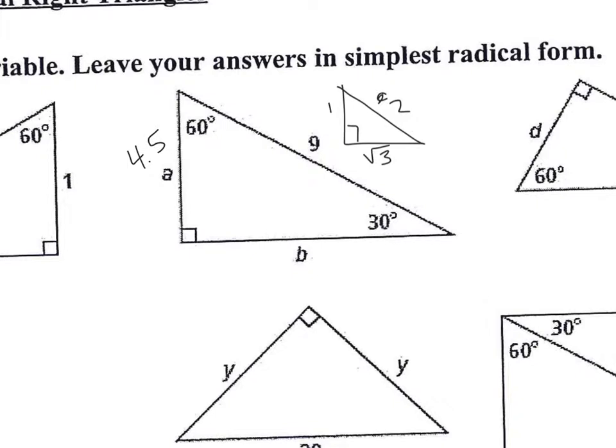And the relationship between the short side and the long side is you take the short side and multiply it by root 3. So this is 4.5 root 3.